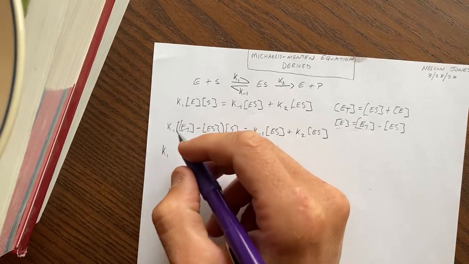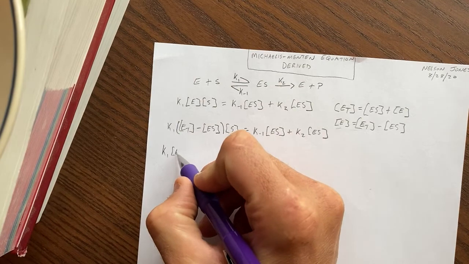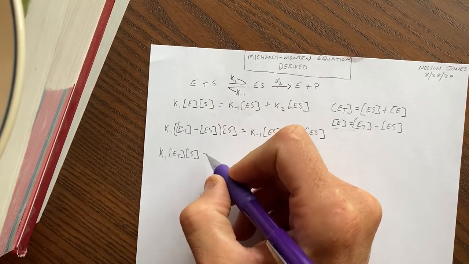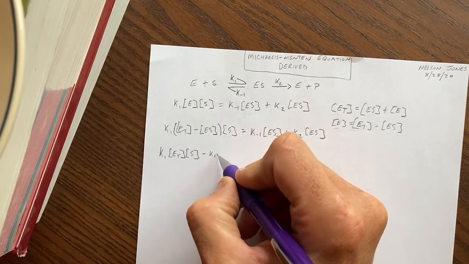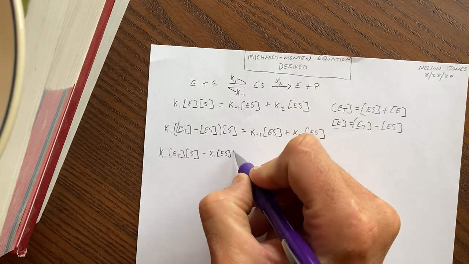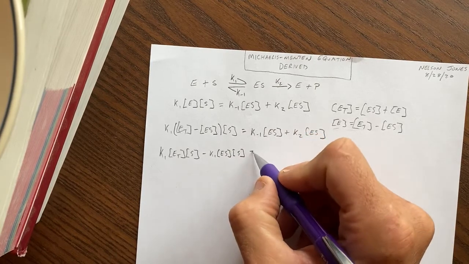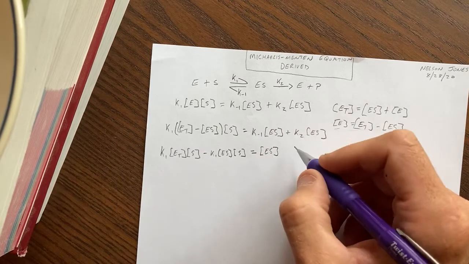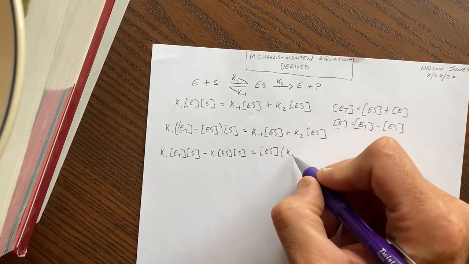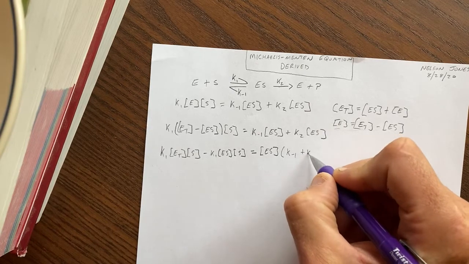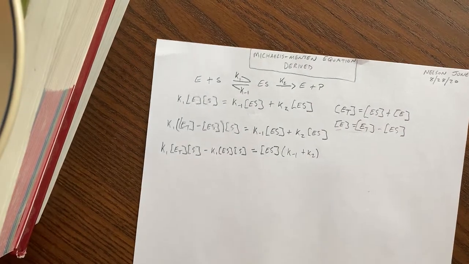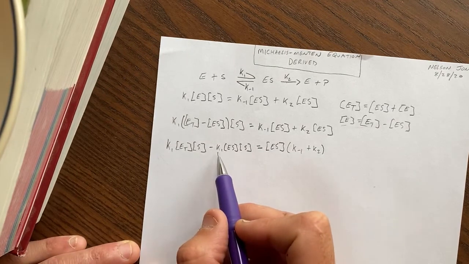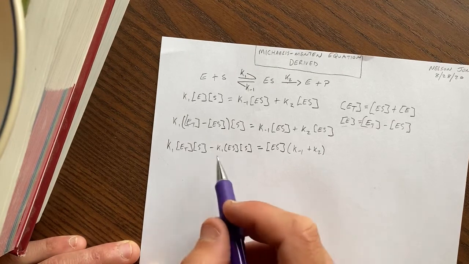So we've got K1, equal to, so now we're going to pull out our enzyme substrate complex, parentheses, K-1 plus K2. So thinking about this, you can see we've got K1 on the left in each equation.